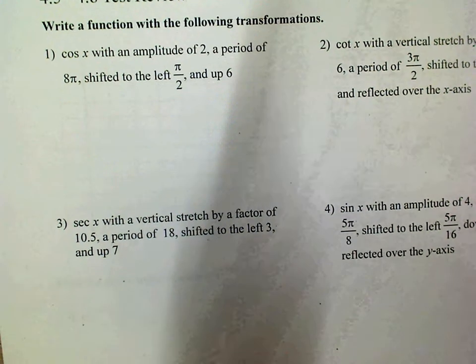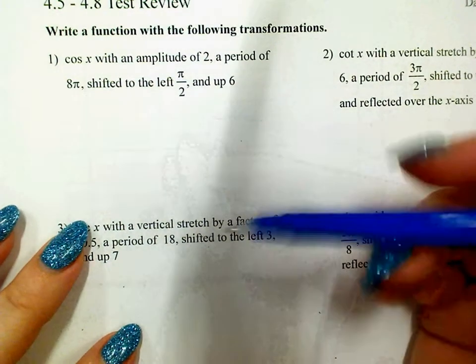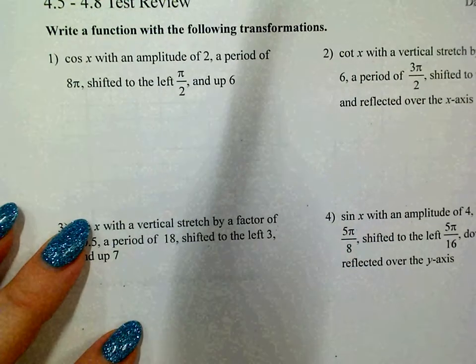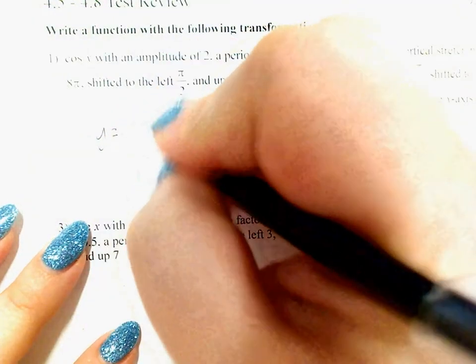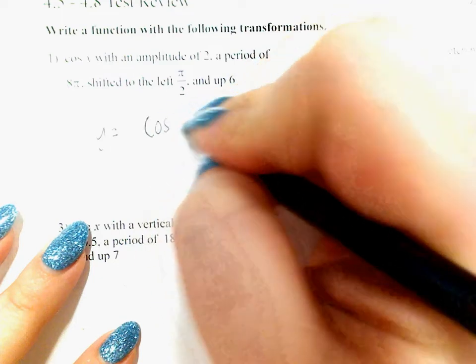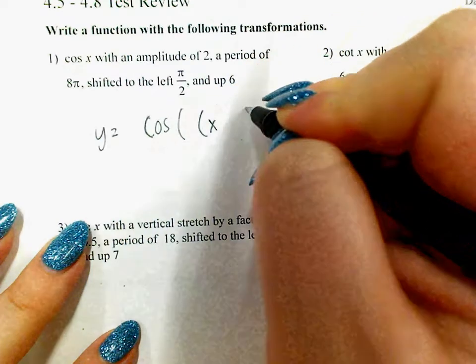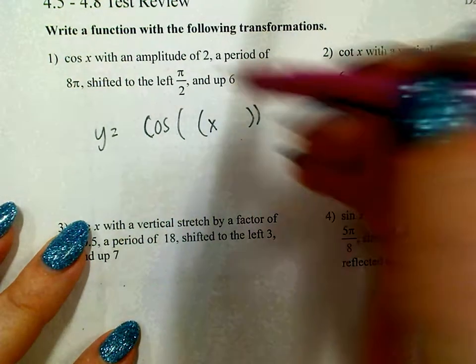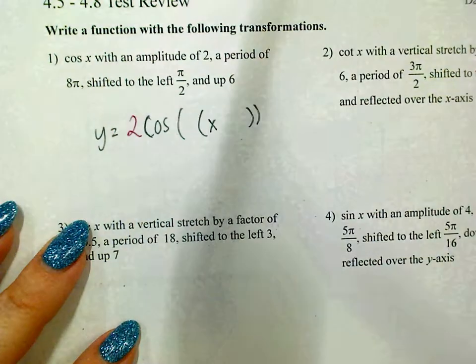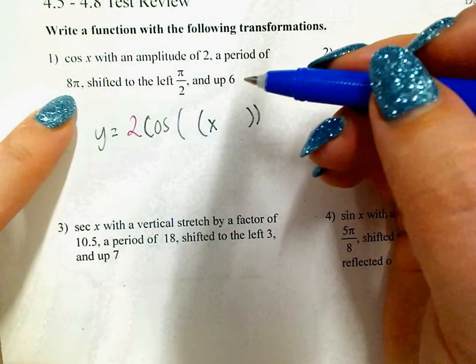Number one, we're supposed to write a function with the following transformations. So the first thing I'm going to do is start with the setup. y equals something, well, I'll make that my cosine. It's an amplitude of 2, so I'm going to put a 2 out front. There is a period of 8 pi.